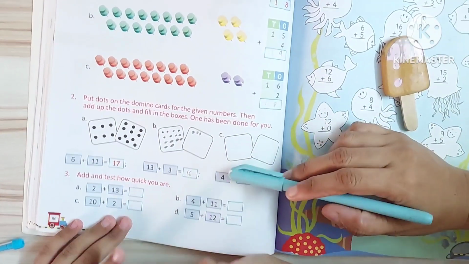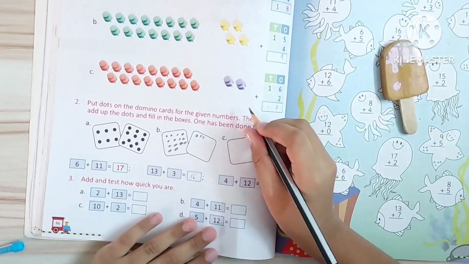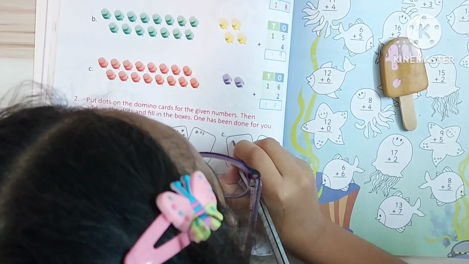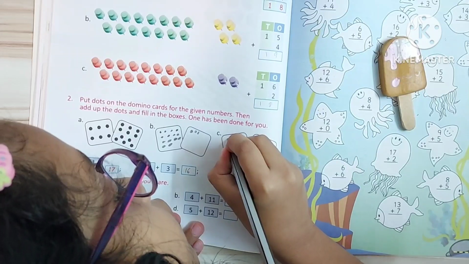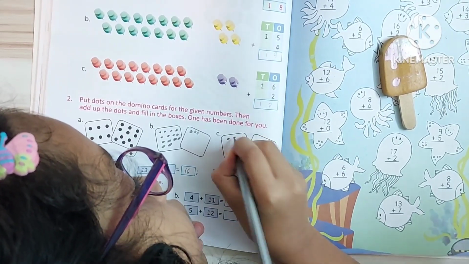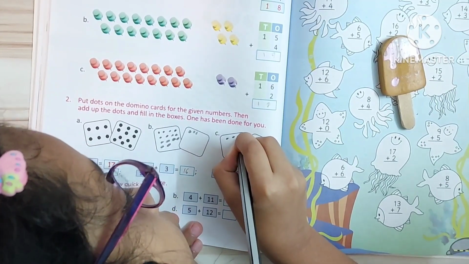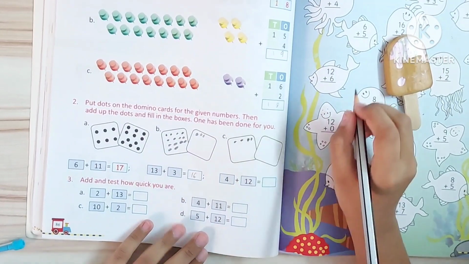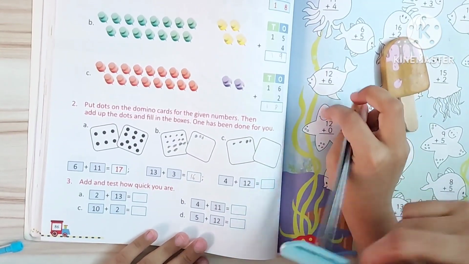Next, what's this? 4. Put 4 dots. 1, 2, 3, 4. Okay, next put 12 dots.